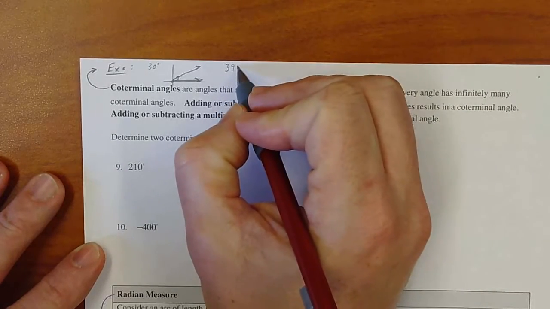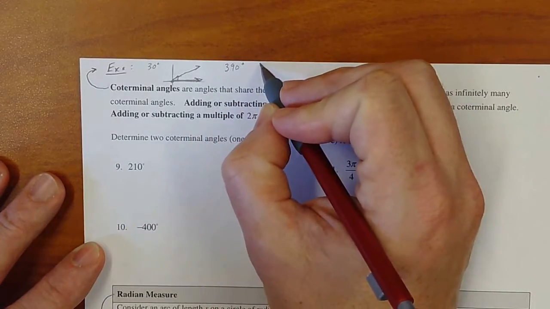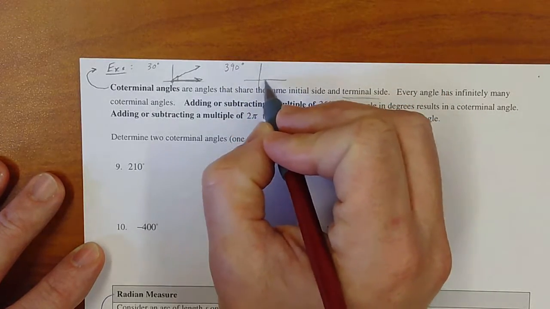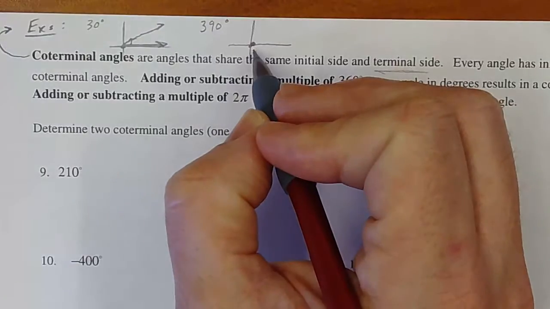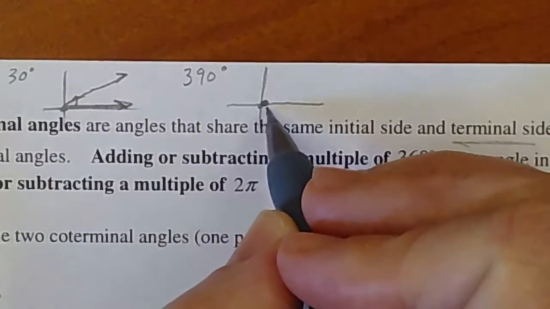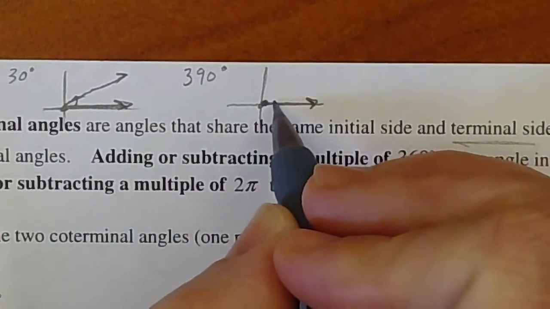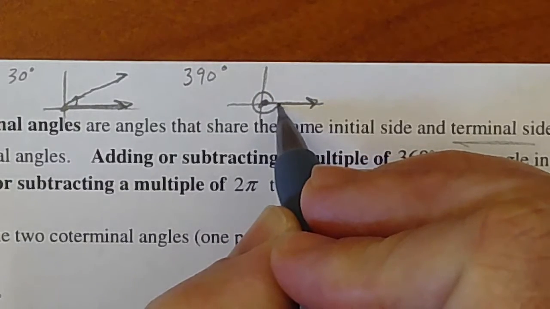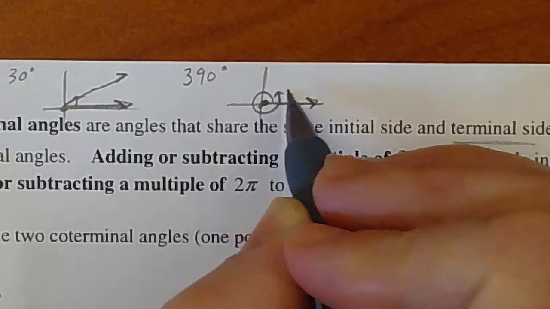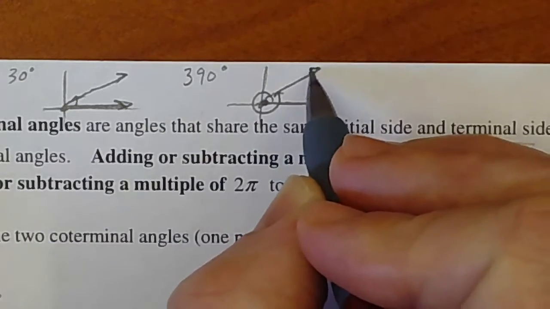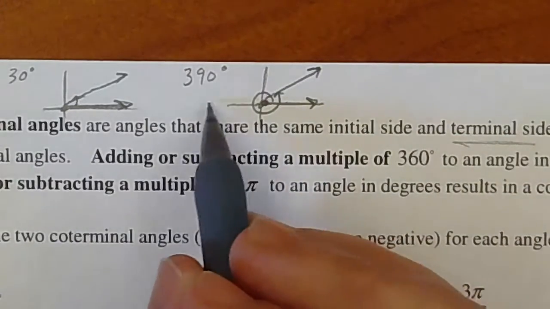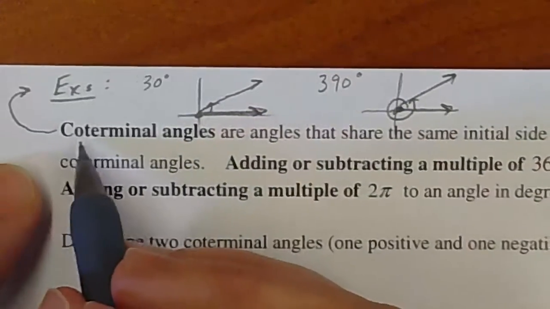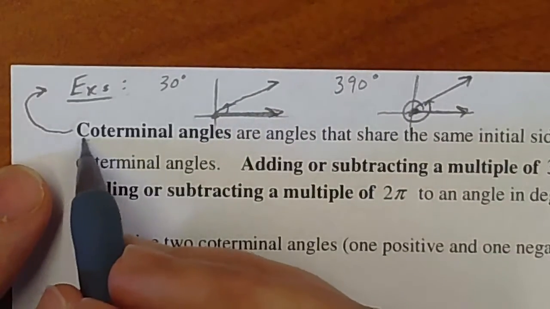So if I asked you to draw a 390-degree angle, based on our prior skills, most of you would know to start here, rotate around 360, and then you do the math, right? I've got 30 degrees left over, so I'd rotate up another 30 degrees, and the ending spot of that angle is the same as 30 degrees. That's the idea of coterminal. Remember that phrase, co means kind of share or with.